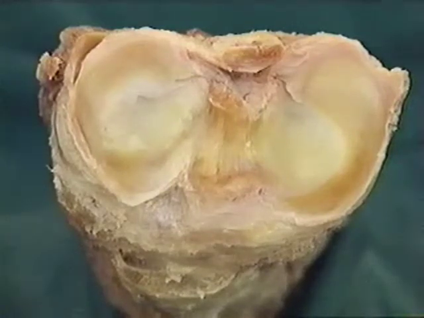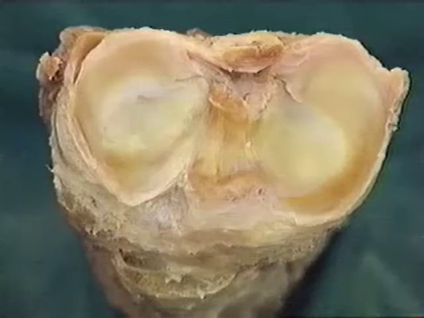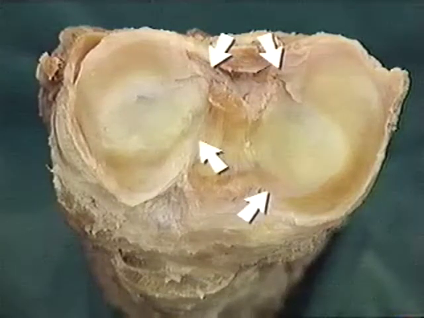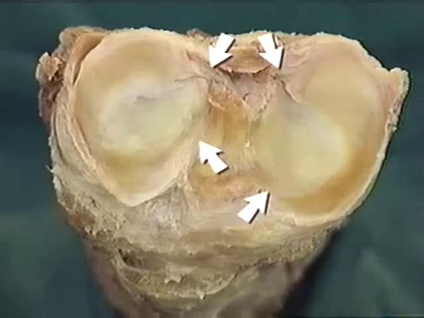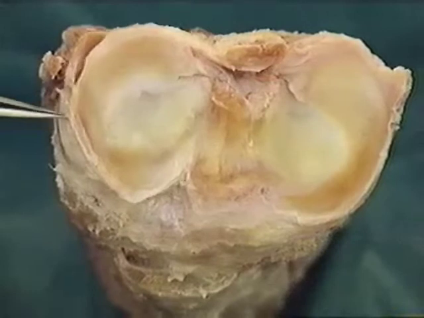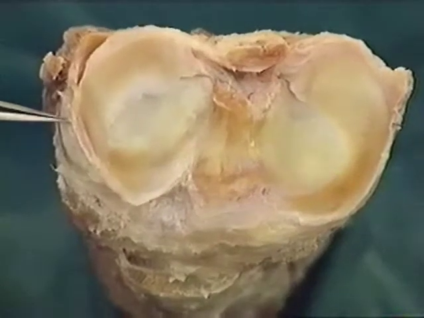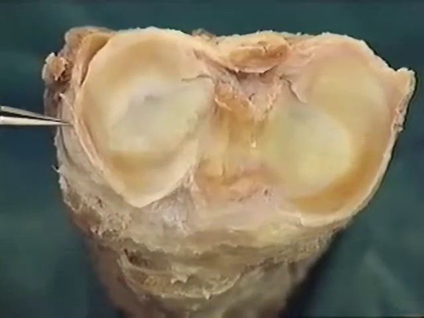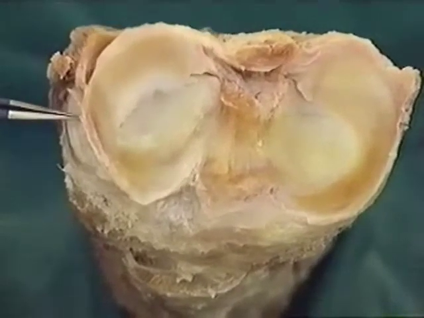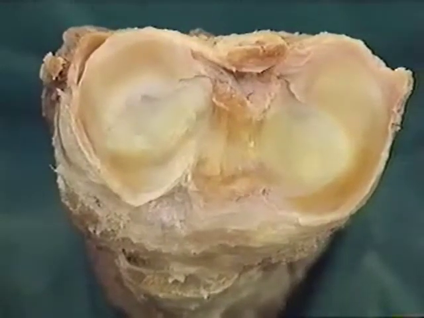These menisci are sometimes referred to as semilunar cartilages because of their shape. They are attached to the tibia in the midline. The lateral meniscus is the more circular of the two. It is attached to the tibia only at its ends and is relatively mobile. It moves as the knee is flexed and extended.